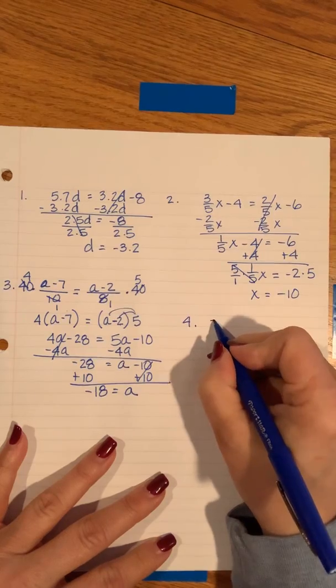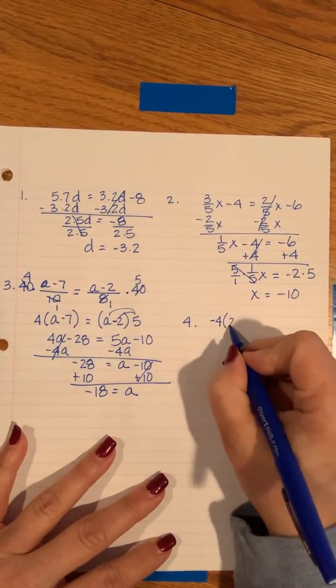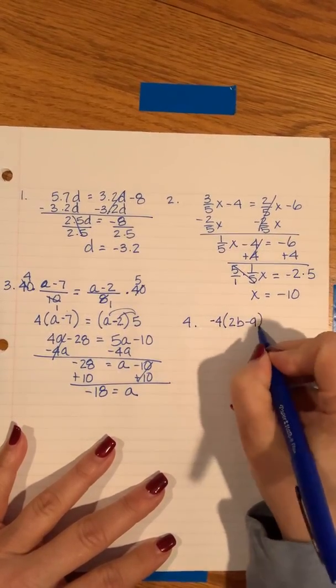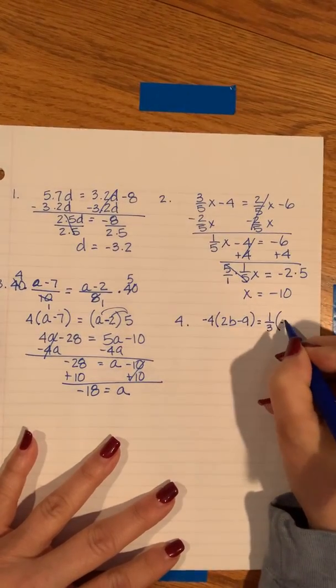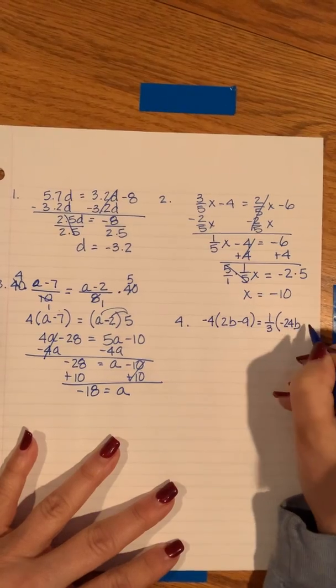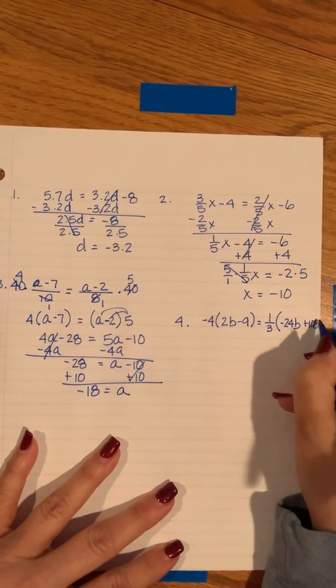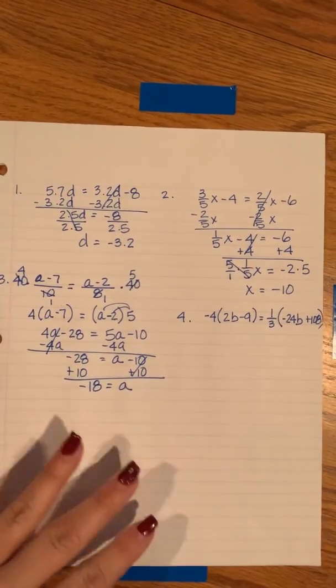Also a fun one with the parentheses. Or, I'm sorry, with the fraction and the distributive. Negative 24b plus 108. Squeeze it in there. Okay.